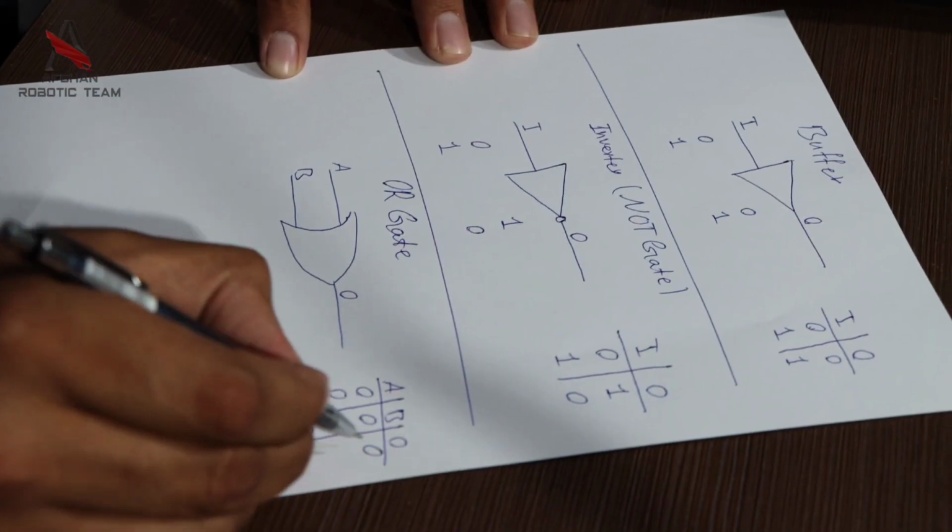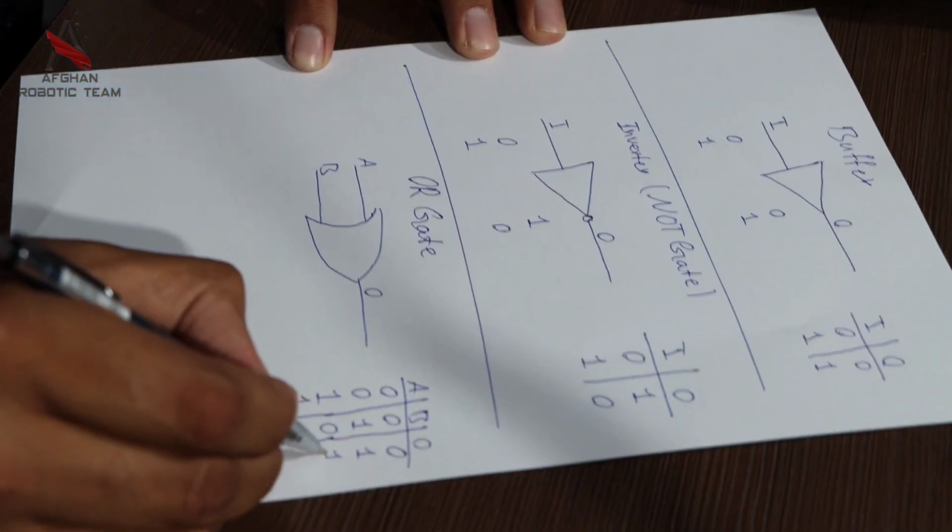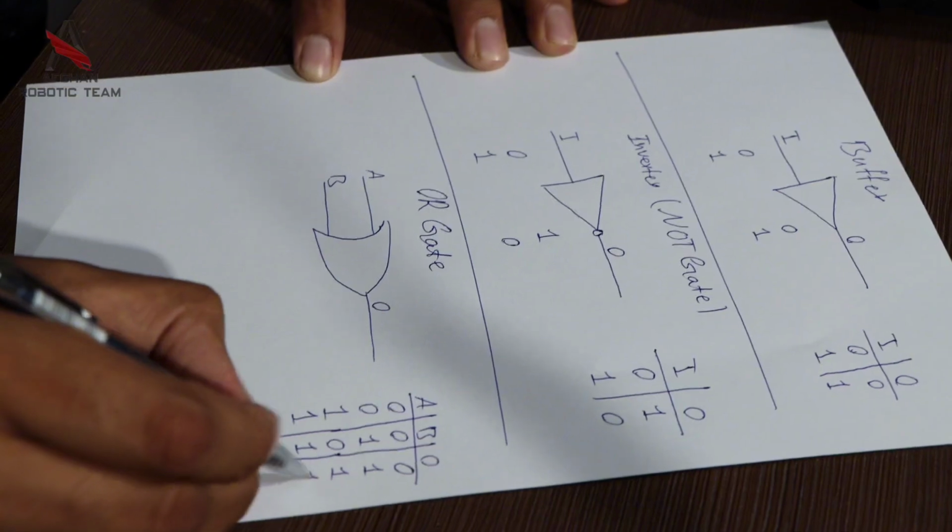If A is off and B is off, the system will be off in output as well. If A is off and B is on, we need 1 digit to be on, so it will be on. If A is on and B is off, the system should be on in output. And if both A and B are on, the output will be on.